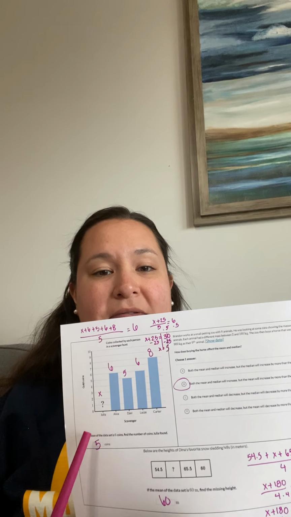Well, the opposite of division is multiplication, times 5 on both sides. 6 times 5 is 30, so then I ended up with X plus 25 equals 30, subtract 25 from both sides, and I ended up with 5. So that means that this part right here is 5.